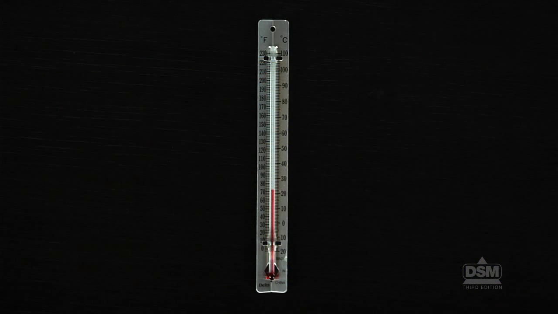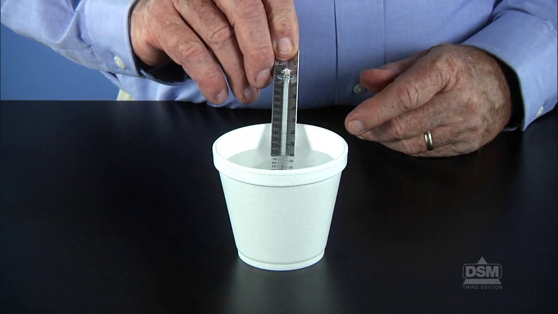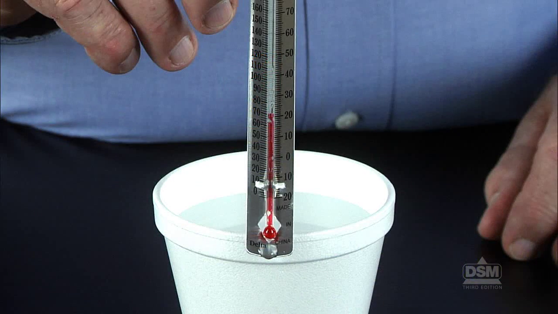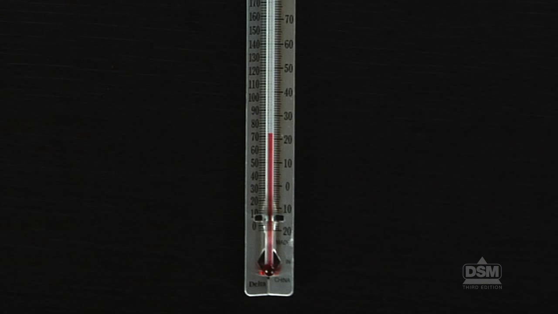Accept all reasonable answers. Instruct students to look at their thermometers and note the temperature of the room. Then, distribute a cup of water to each team of 2 and have the students measure the temperature of the water. Students should discover that the temperature of the water is the same as the temperature of the air in the room, or around 65 degrees to 75 degrees Fahrenheit.